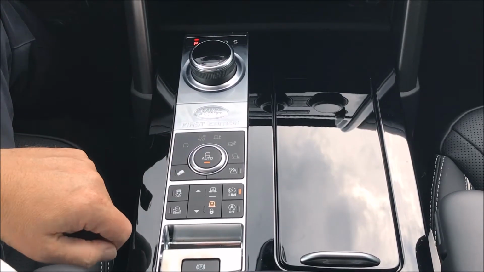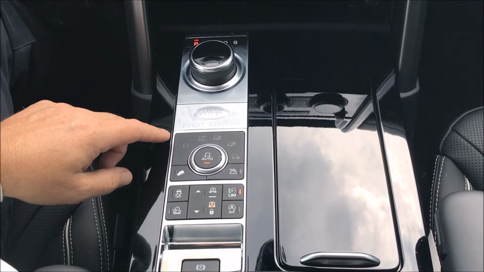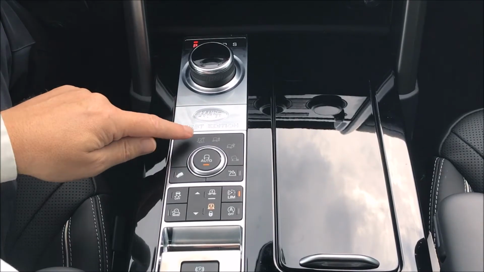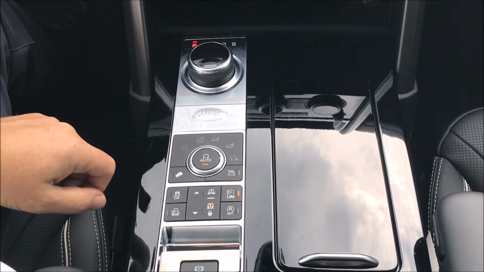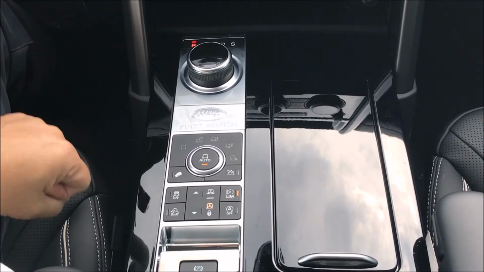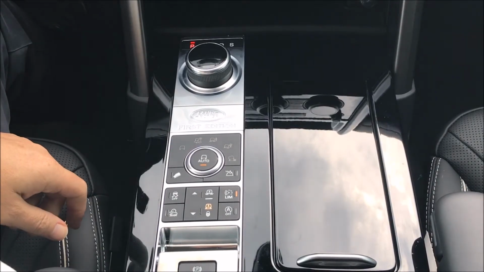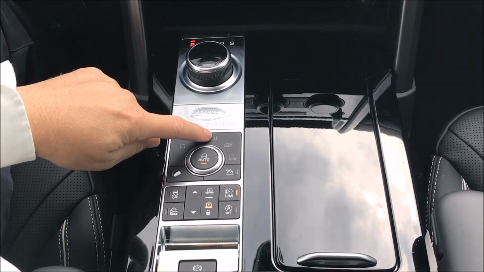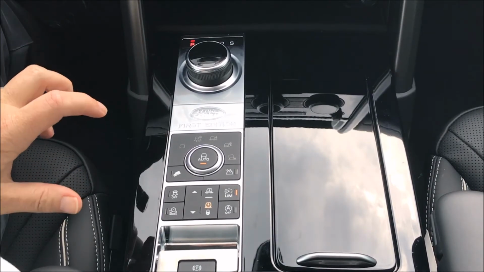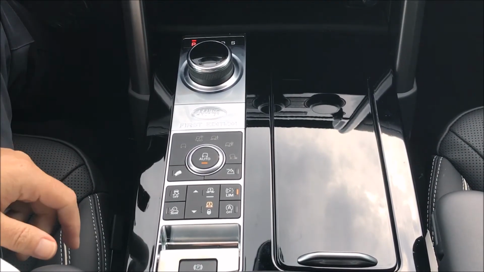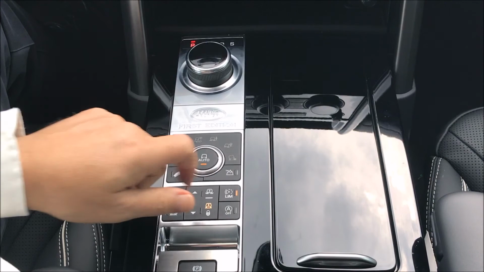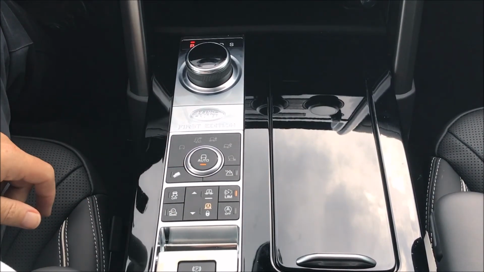Now when we select auto terrain response, that'll take a little bit of, let's say, mud and ruts and a little bit of grass, gravel and snow. So if you're in a gravel driveway or something, it'll take one of these and a little bit of this. So it selects what it knows it's going to need, and it will even deal with the rock crawl mode in auto terrain response.